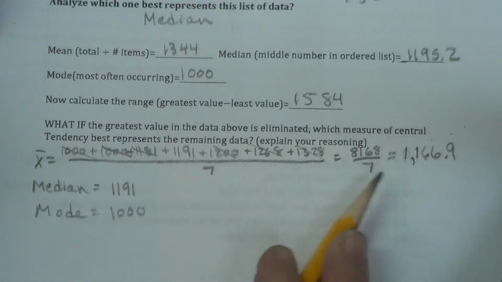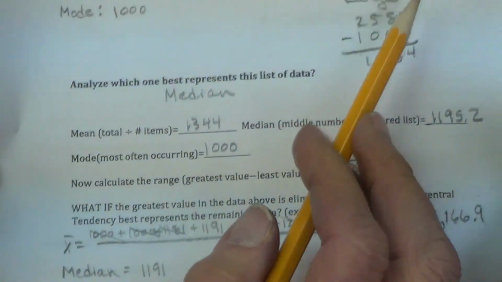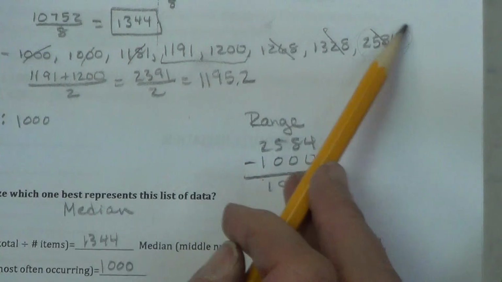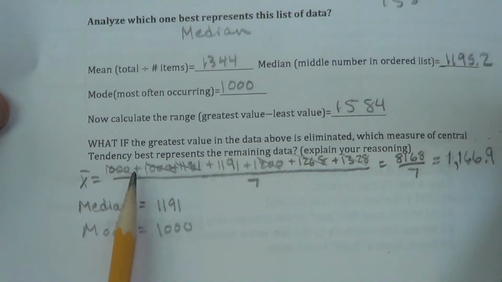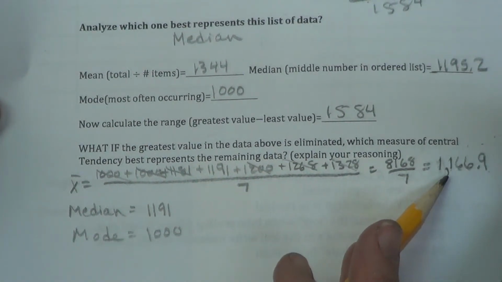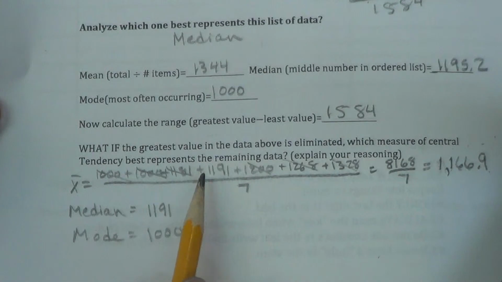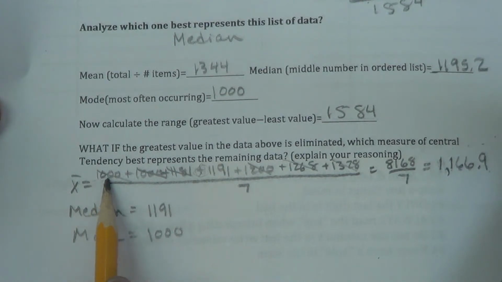So now which one's the better one to use? Well, when you don't have an outlier, a measurement that is way far away from the others, your mean is actually a better indicator, because we got 1166.9, which is right about here. And it covers for how far down this goes here and how far up there.